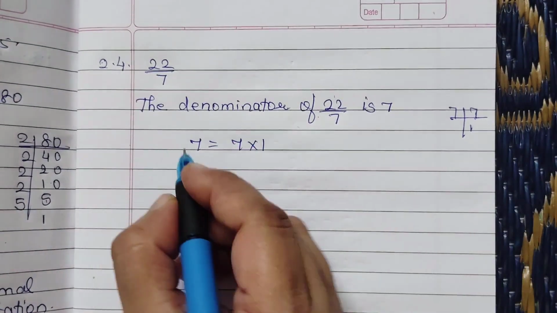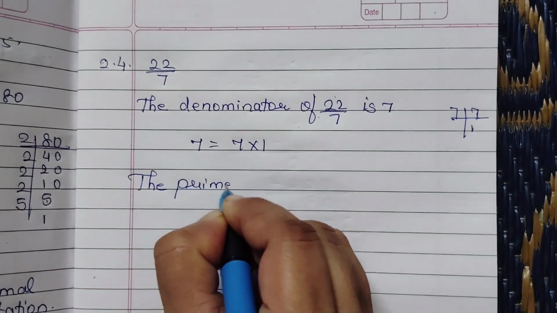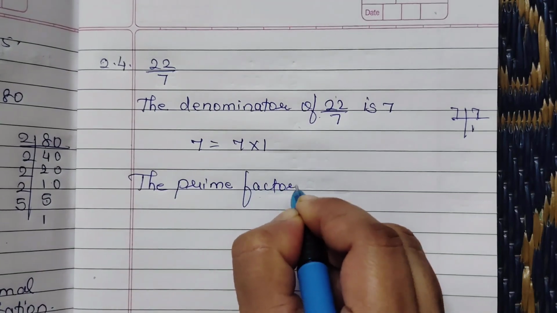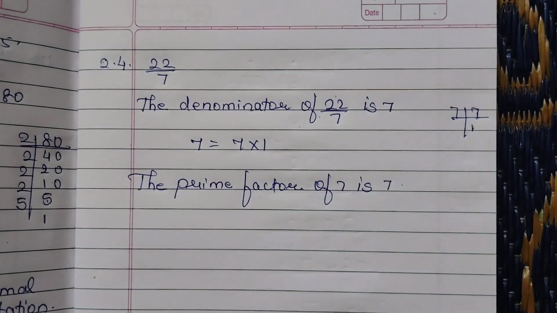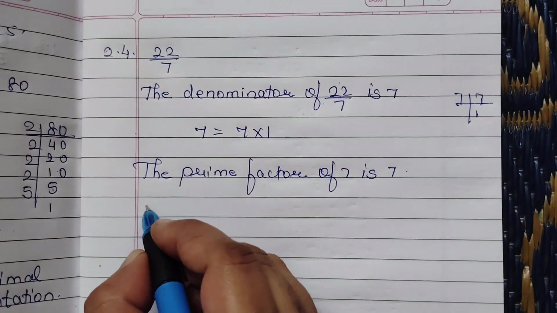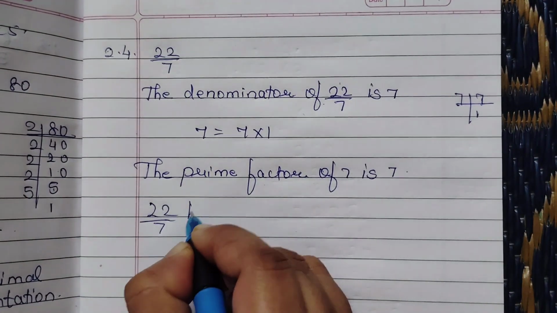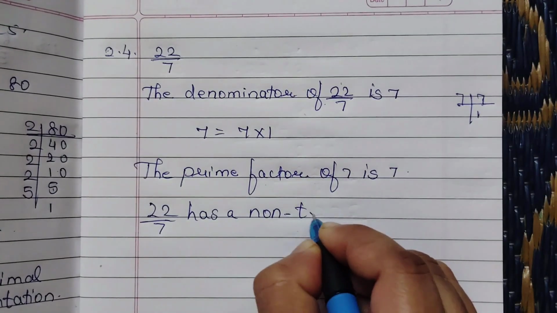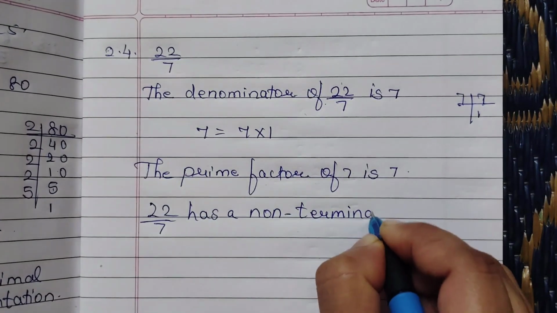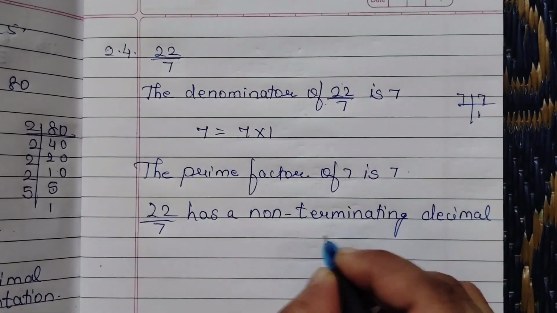So we'll write: the prime factor of 7 is 7. Therefore, 22 upon 7 has a non-terminating decimal representation.